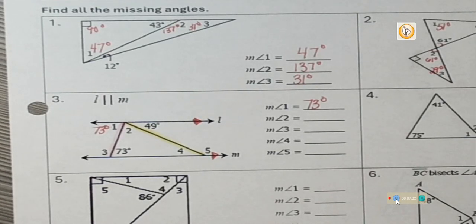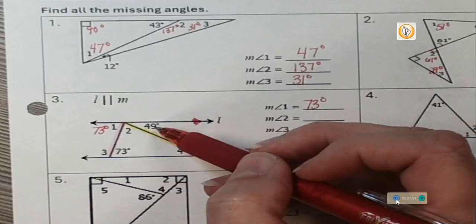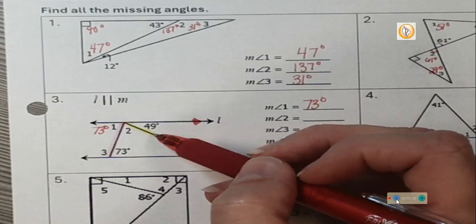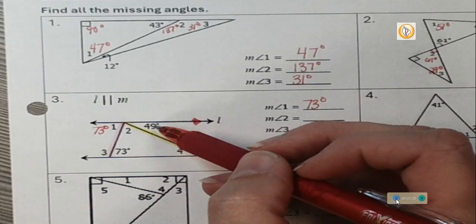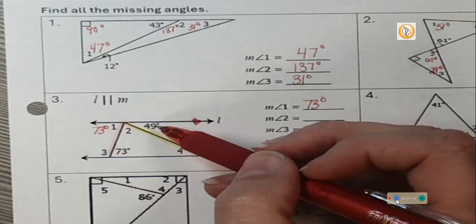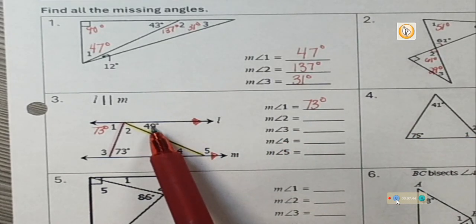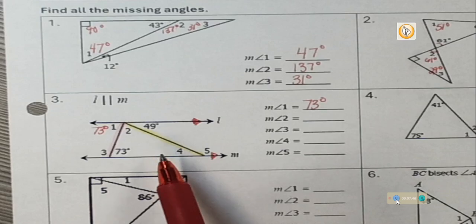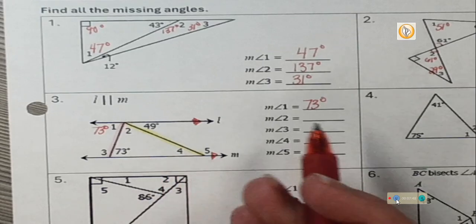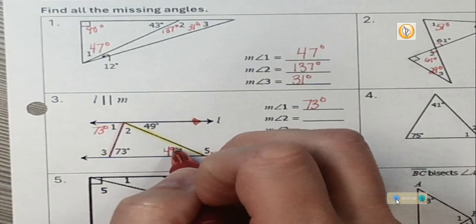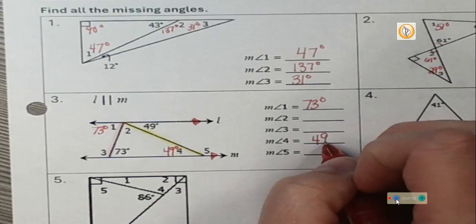Now go with what else I told you. I told you 49 degrees. 49 degrees is on the yellow transversal. You can zigzag and jump across that yellow transversal. If you jump across and down, where are you going to end up at? Angle 4. So that's 49 degrees. So angle 4 is 49 degrees.